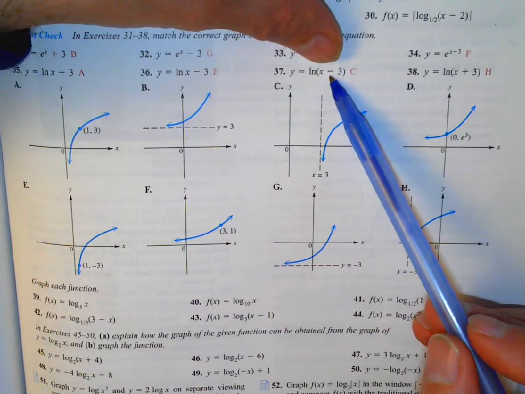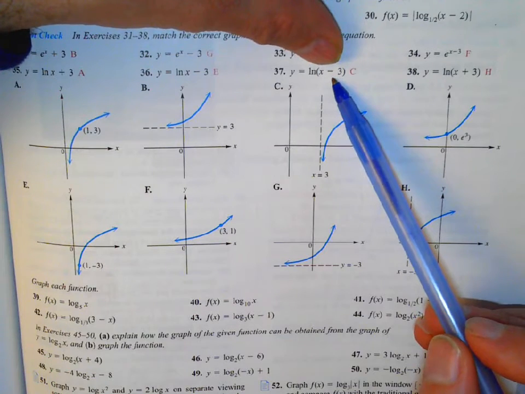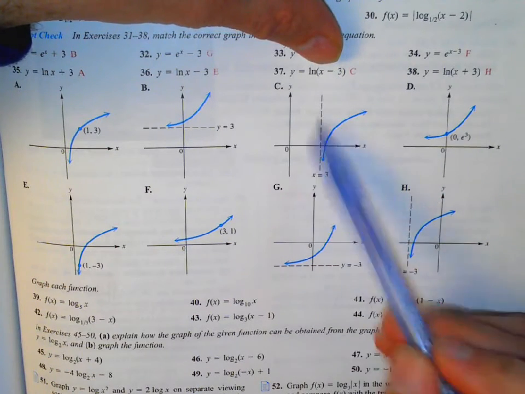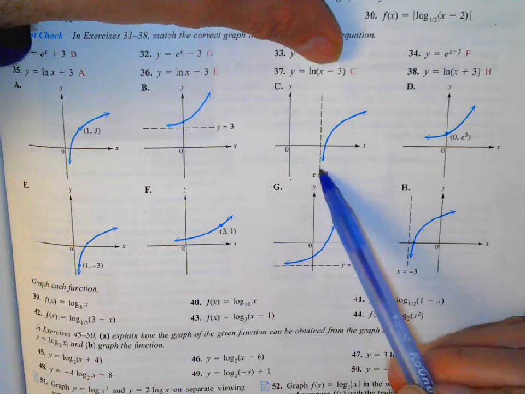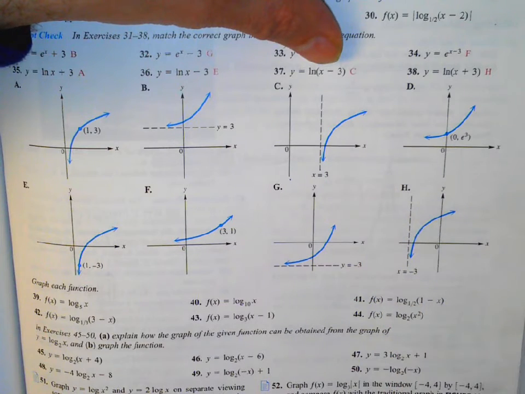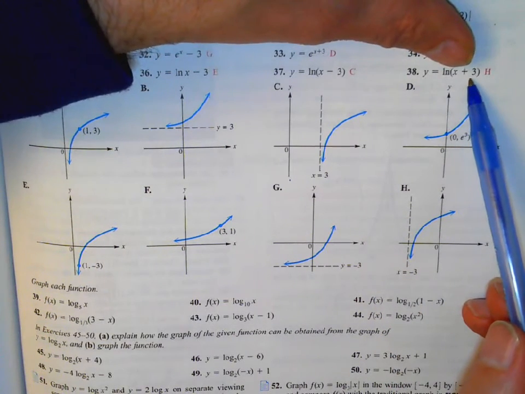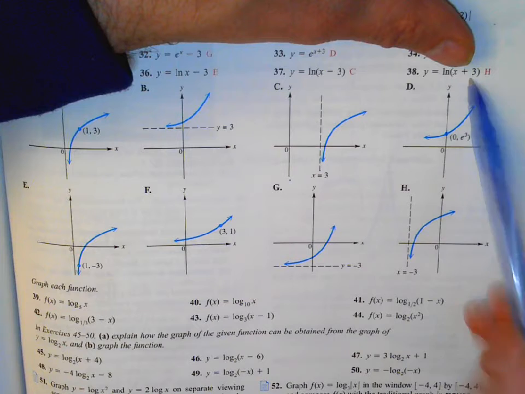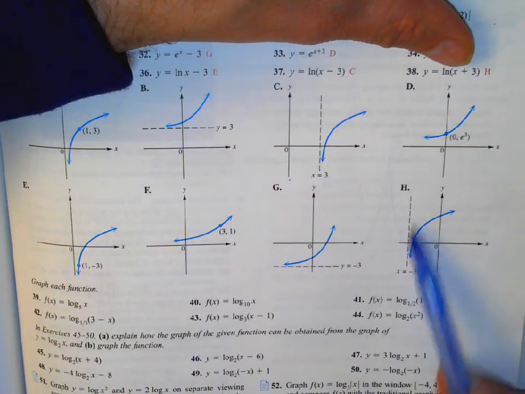Okay, this is being shifted to the right 3. So you can see the asymptote is usually at 0. It's being shifted over here to the right 3. And the last one here is being shifted to the left 3. So you can see it being shifted left 3 here.